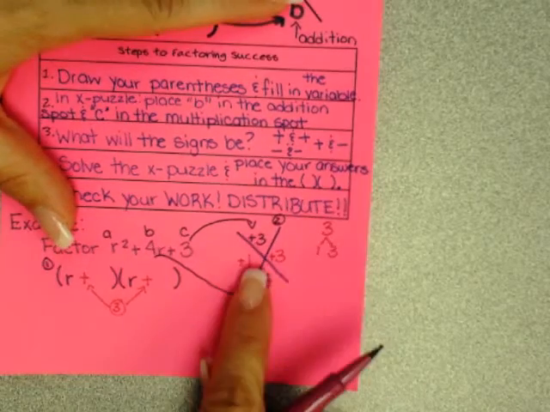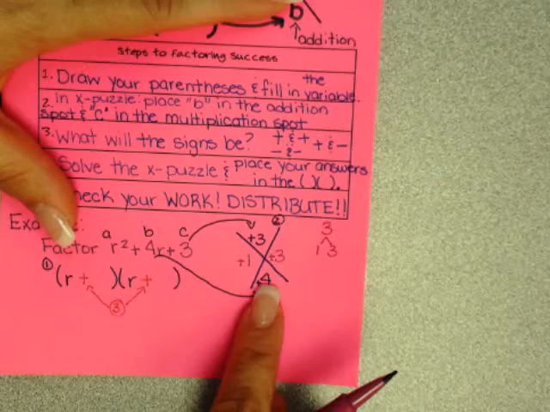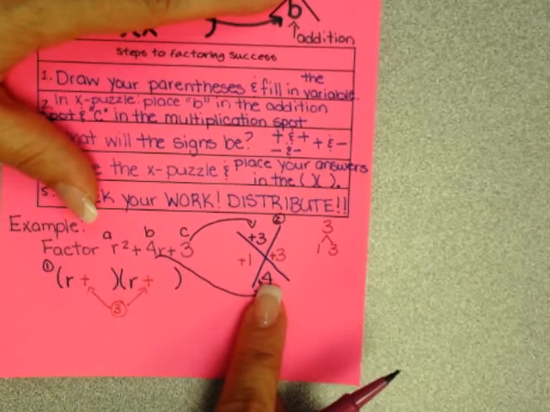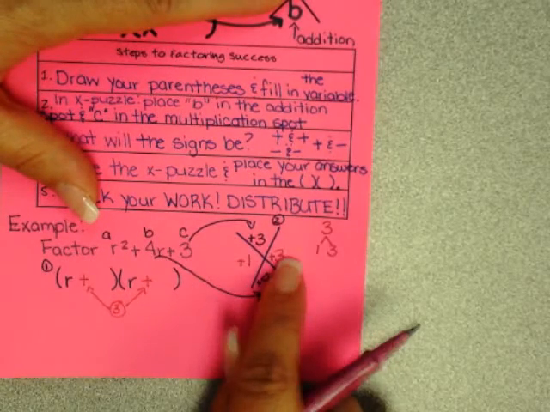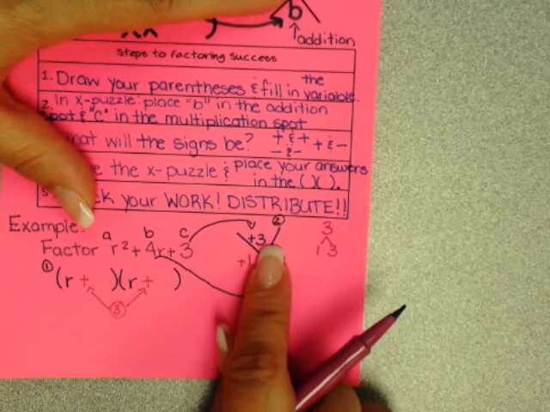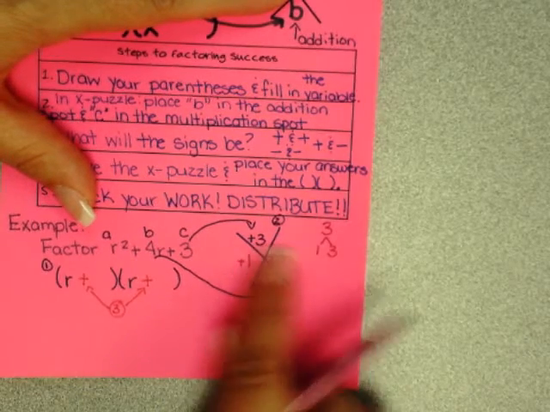So what we do is we say 1 plus 3 equals, does it equal 4? Yep, sure does, so that works. 1 times 3, does that equal positive 3? Yep, that sure does, so that works. So these are our factors.